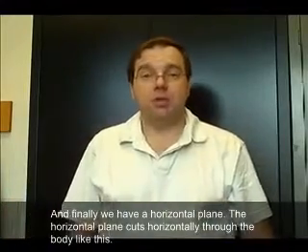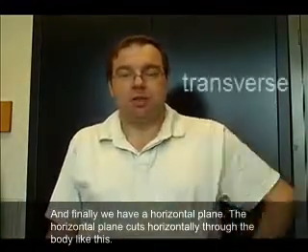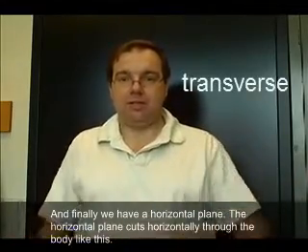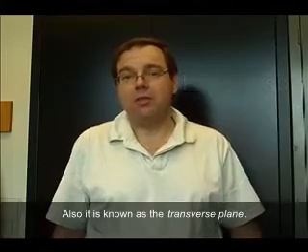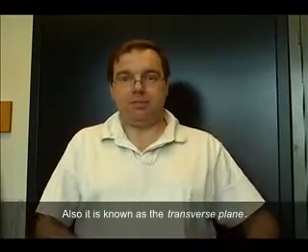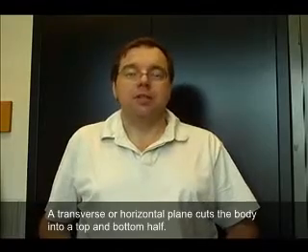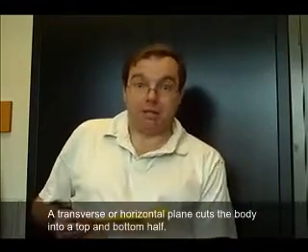And finally, we have a horizontal plane. A horizontal plane cuts horizontally through the body like this. Also, it's known as the transverse plane. A transverse or horizontal plane cuts the body into a top and bottom half.